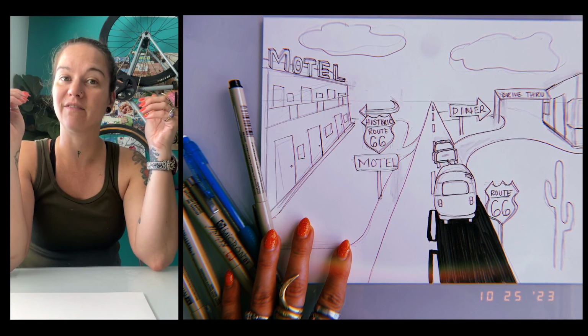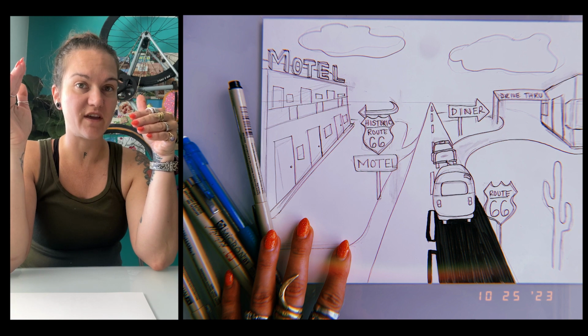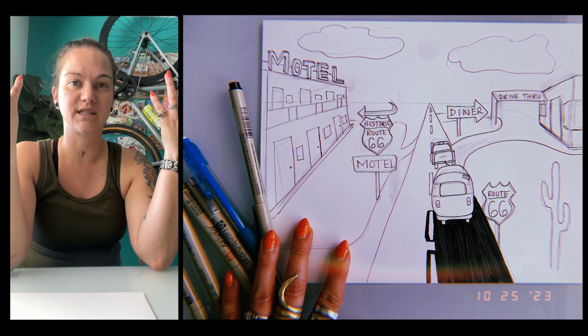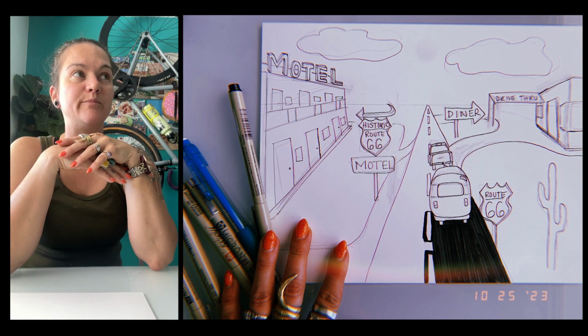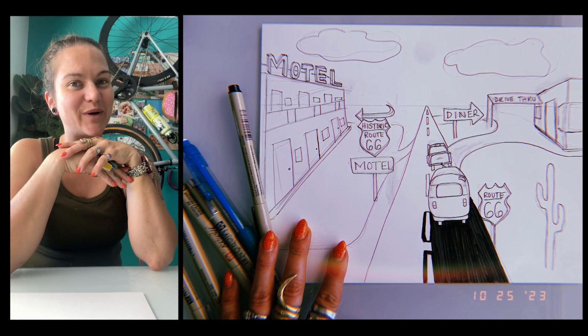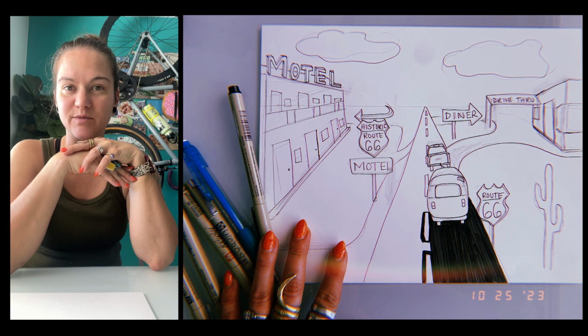And I'm going to show you just a really simple version of it, and you guys can add to it. You could make it even more exciting, but I was thinking of doing the Airstream just driving down the street. So I'm going to show you how to do that really quickly, and then you guys can take it and make it your own.